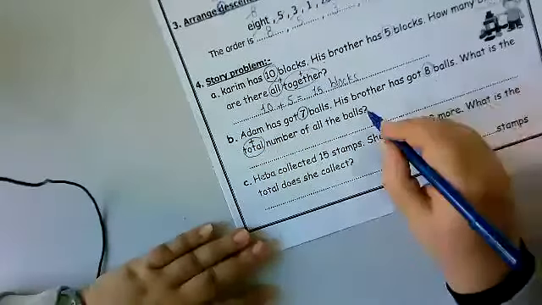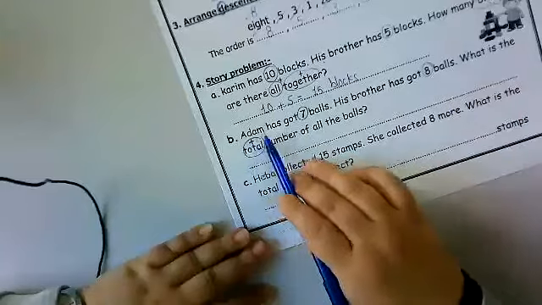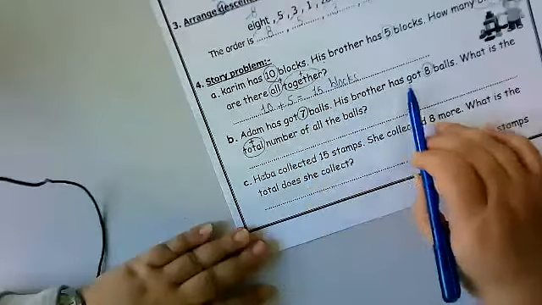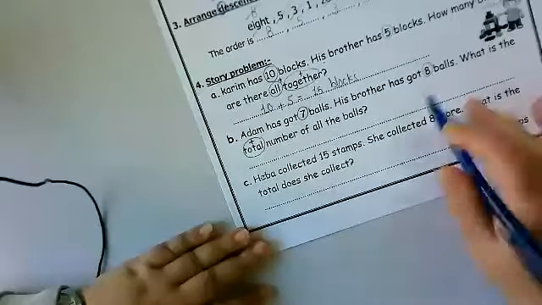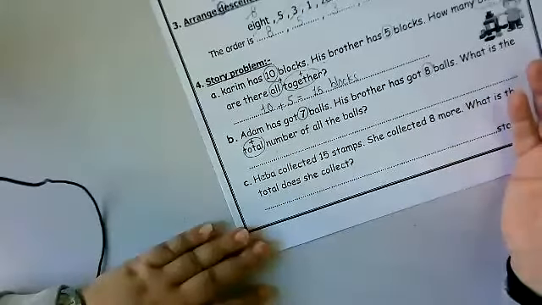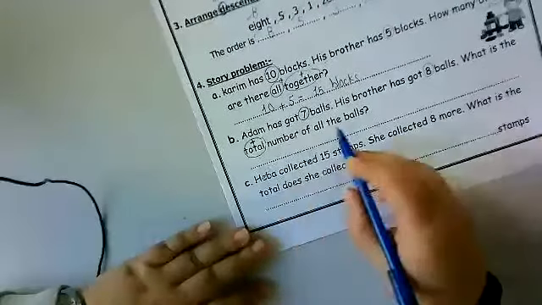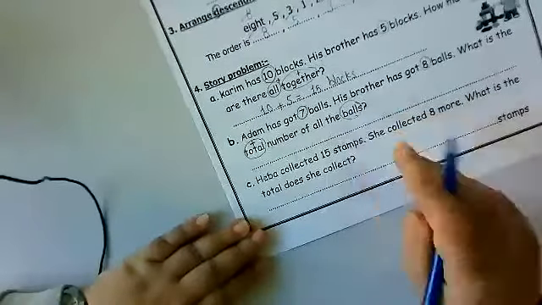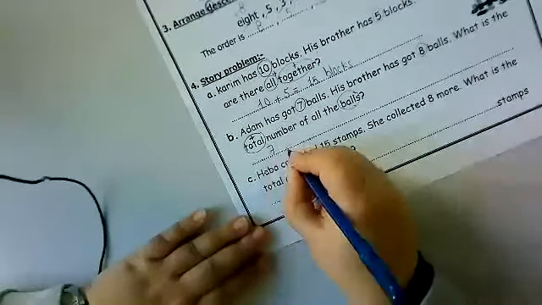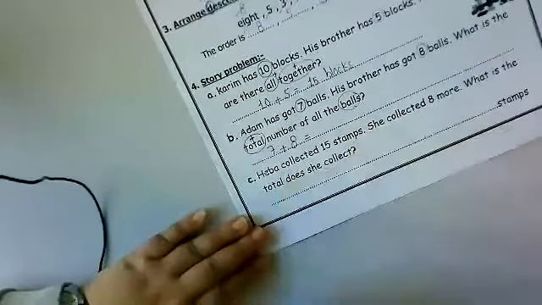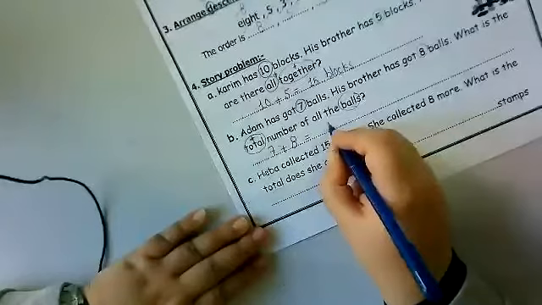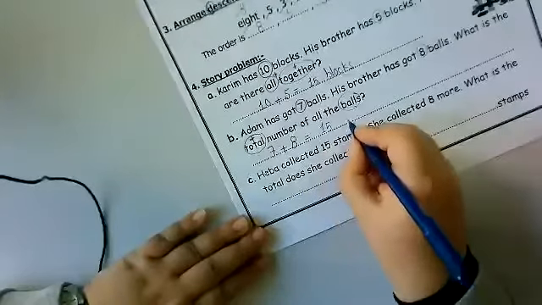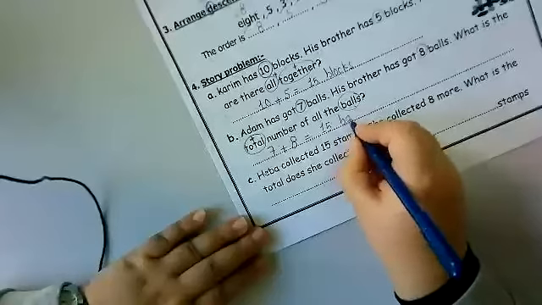And we understood this from the story problem. Adam has got 7 balls, and of course his brother has got 8 more. As long as it is more, so it is plus. What's the total number of all balls? He's asking about the balls, right? So circle balls. 7 plus 8 equals 15. What? 15 balls.